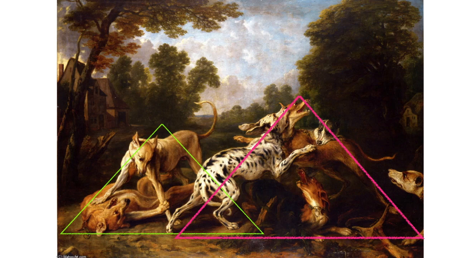There can also be more than one, and that can include more than one triangle, or it could be multiple types of composition within one piece. So you could have an S curve and also have a frame or an L composition in the same painting. So you could have a hybrid.